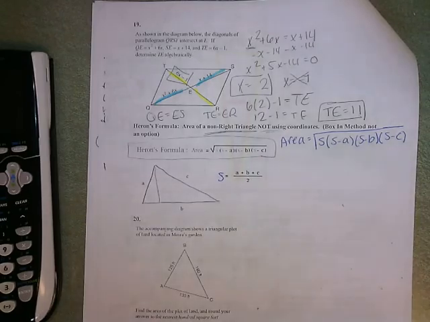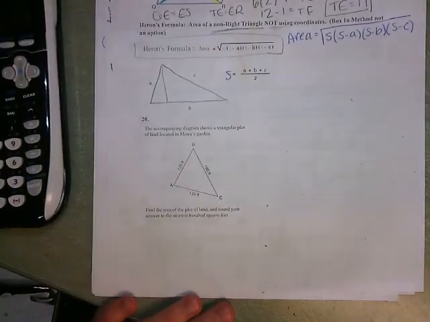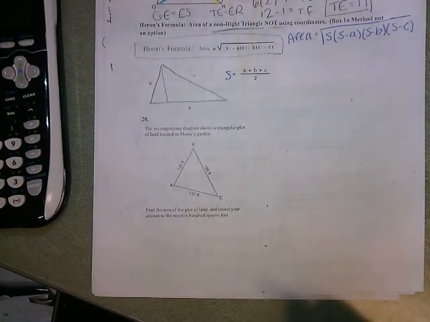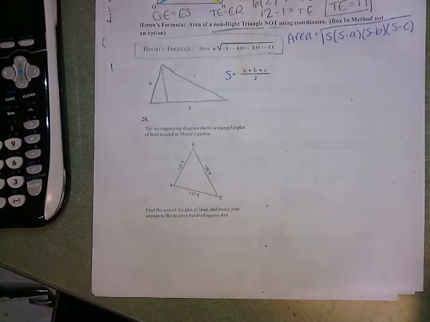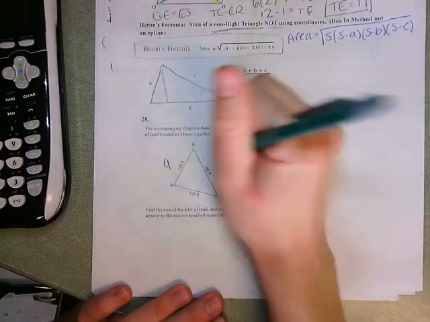Okay, so let's take a look at an example. The accompanying diagram shows a triangular plot of land located in Moira's garden. We want to find the area of the plot of land and round our answer to the nearest 100 square feet. Okay, so we're gonna call this side a, side b.